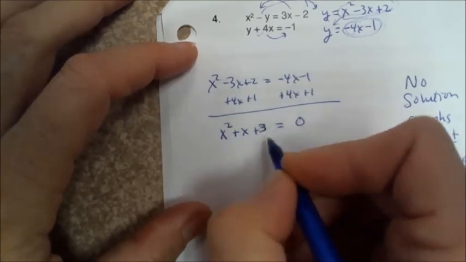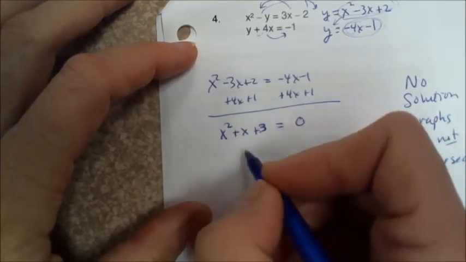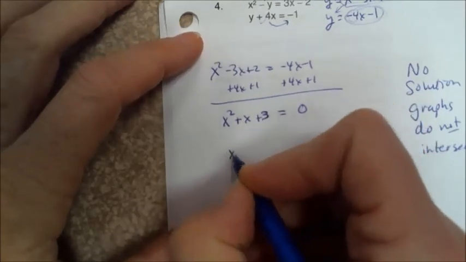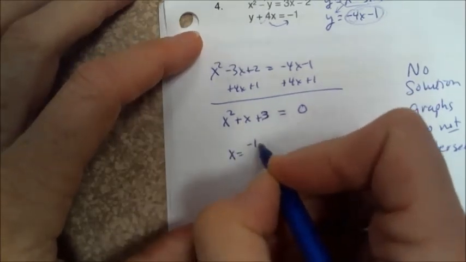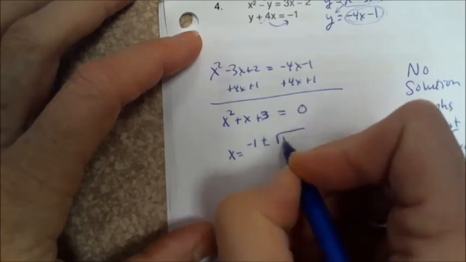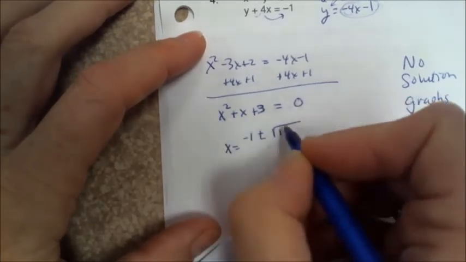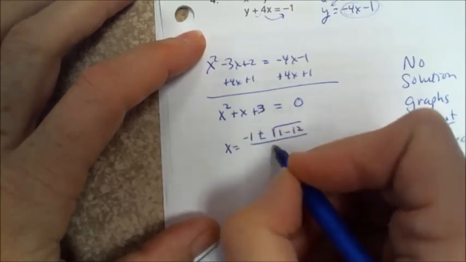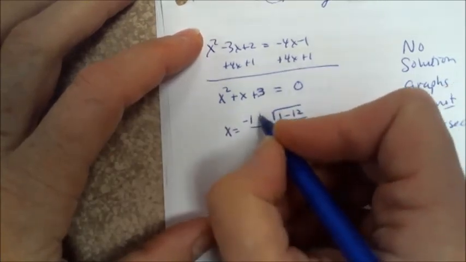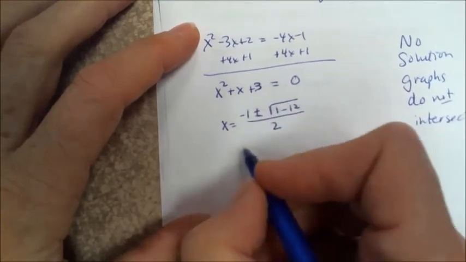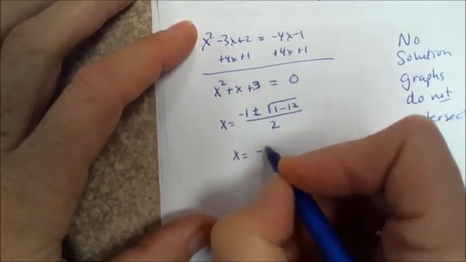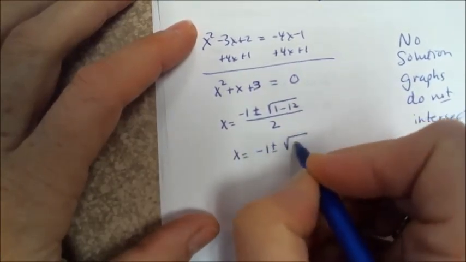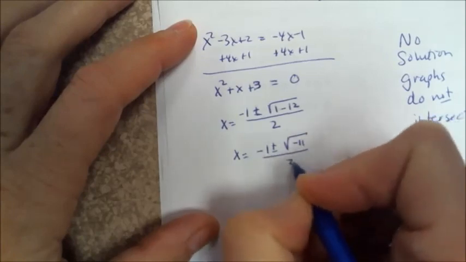This is unfactorable. There are no factors of 3 that add up to 1, so you'd have to use x equals negative b plus or minus the square root of b squared minus 4 times 1 times 3, which is 12, all over 2a, for the quadratic formula since it's unfactorable. So this is equal to negative 1 plus or minus the square root of negative 11 over 2.